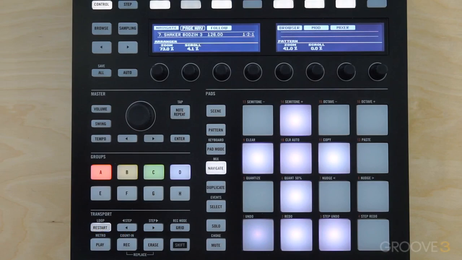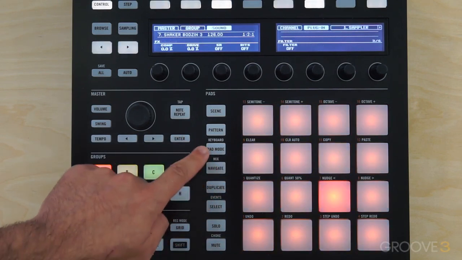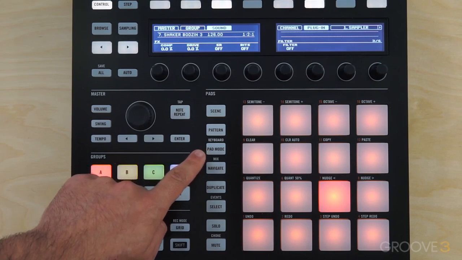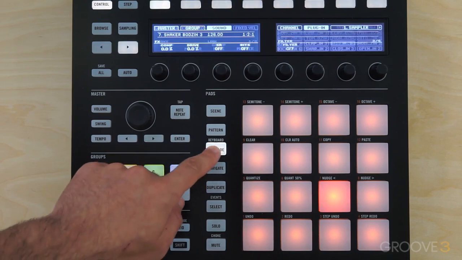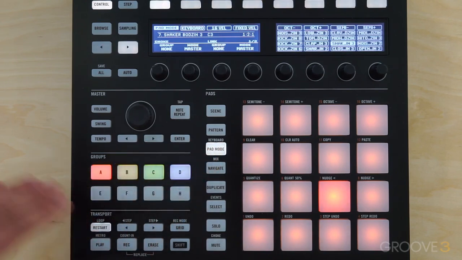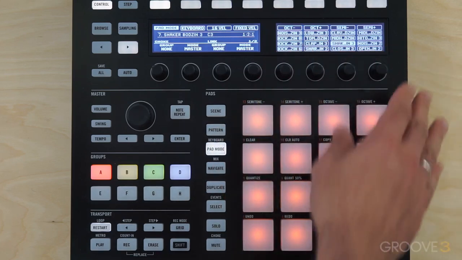So we're continuing to look at the hardware basics, and what I'm going to do now is come out of navigate mode. And to start this video off, we're going to explore pad mode. So fundamentally, pad mode gives you options that relate to the way the pads behave. First of all, you get a nice display of all the sounds on the pads, and you can of course audition them from here as well.